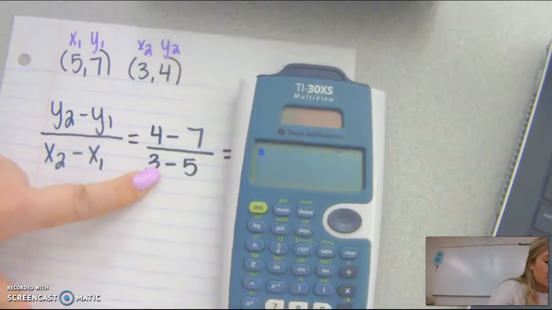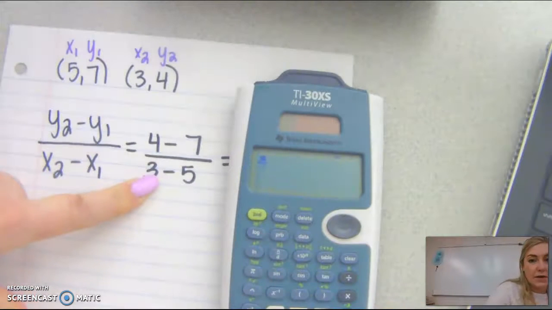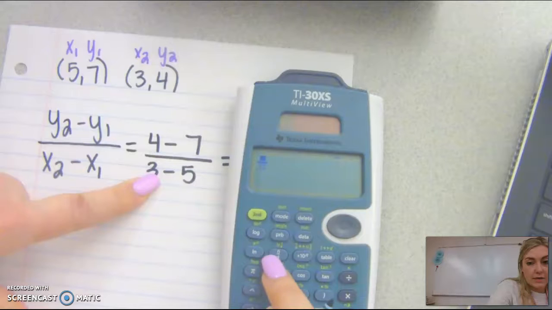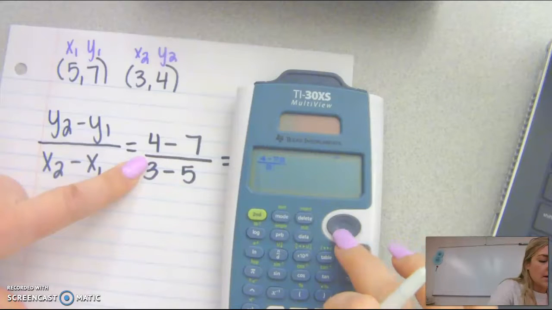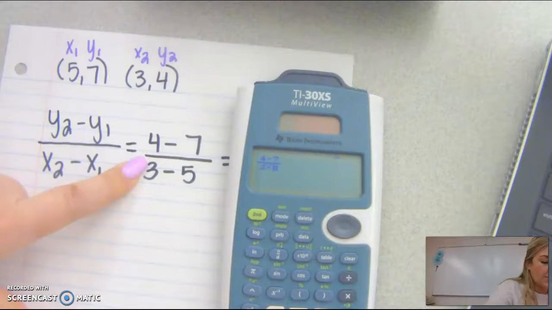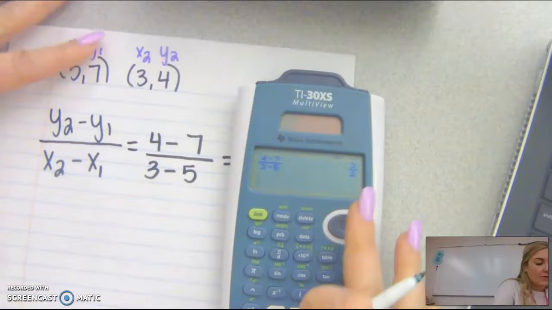Another way I could do that is I can take this right here and plug it into my calculator. So I'm going to press the N over D button. That's right here. On top, I'm going to do 4 minus 7. And on bottom, I'm going to do 3 minus 5. And then just press enter. And I get positive 3 over 2.